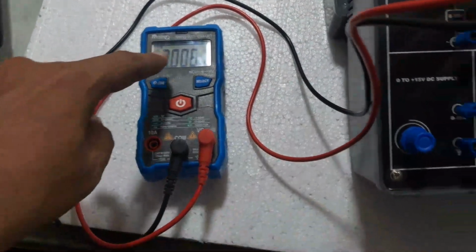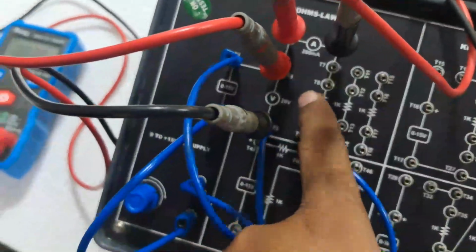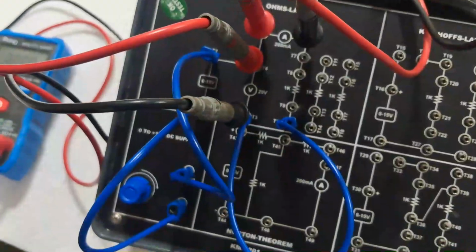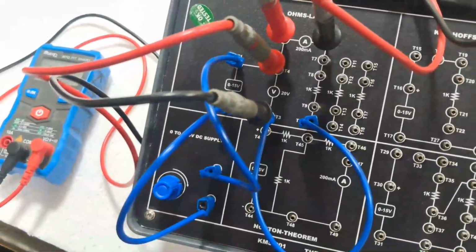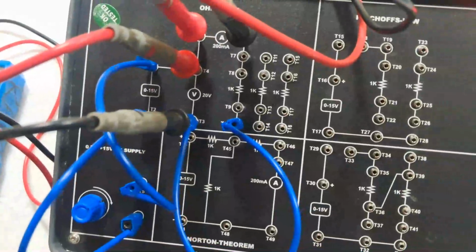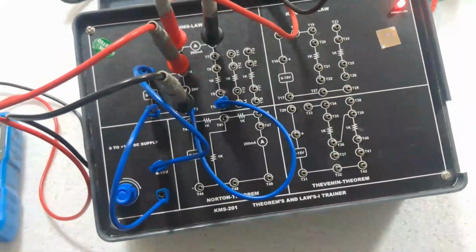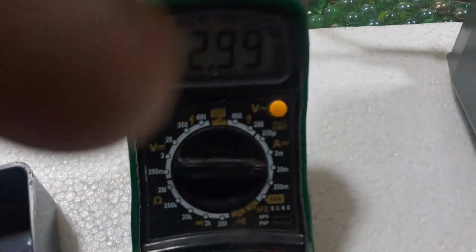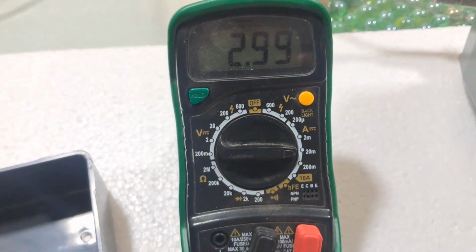If the voltage is 3 volt, and the resistor I have used is 1 kilo ohm, the current would be 3 milliampere, that is 3 volt divided by 1 kilo ohm. You can observe the current over here. It is 3 milliampere or 2.99 milliampere.